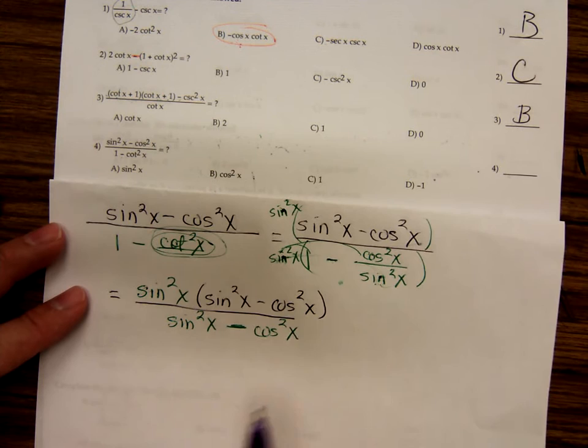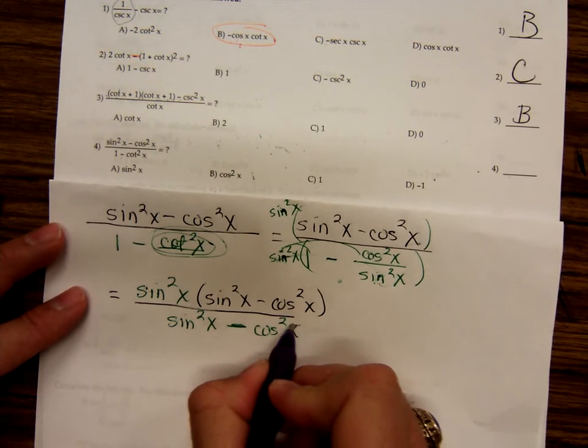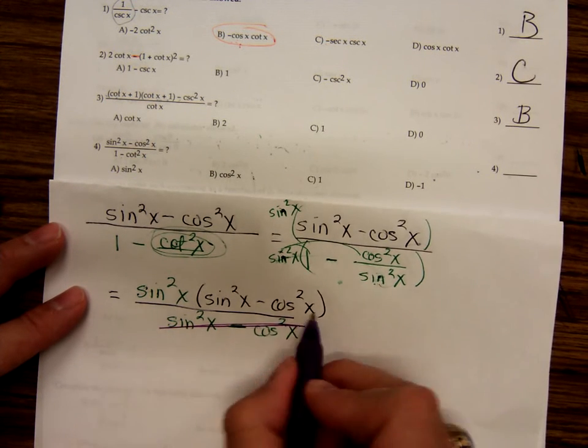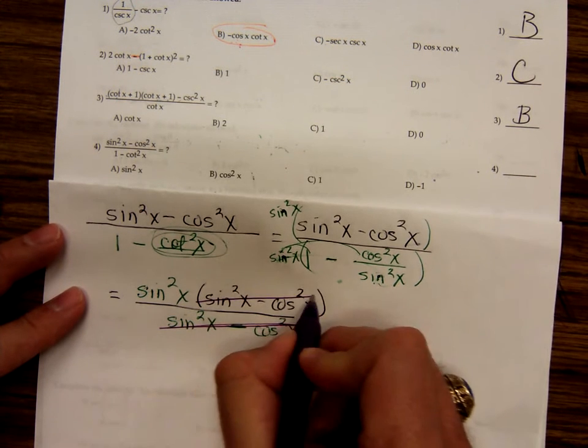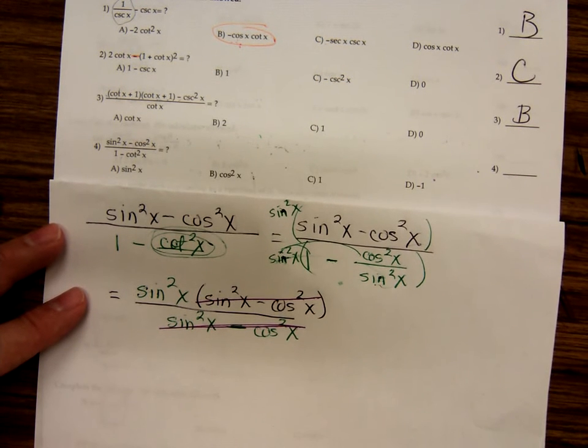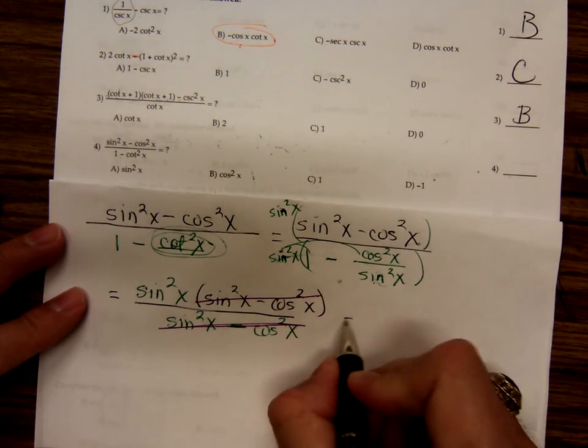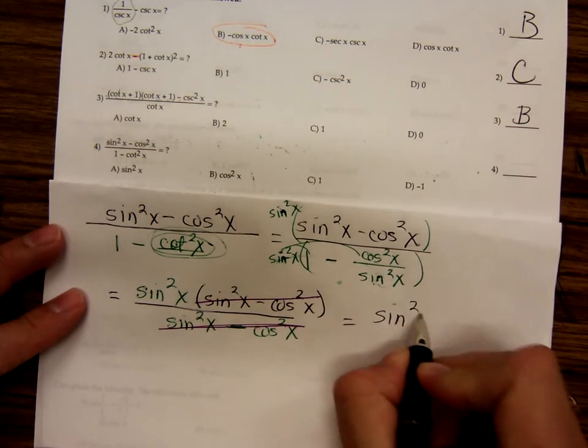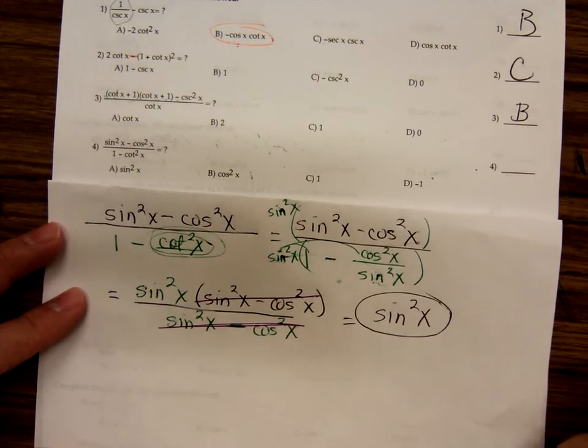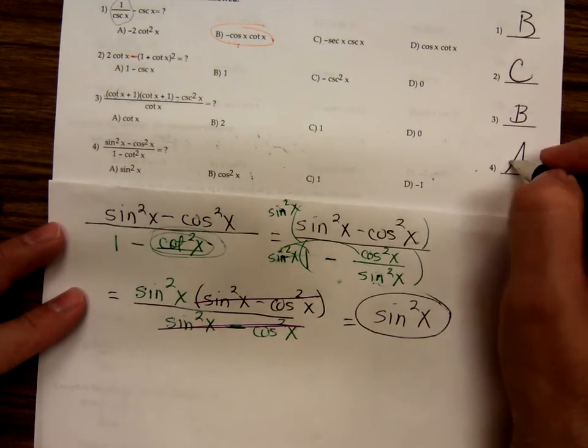What can I do now? Yeah, I can cancel sine squared x minus cosine squared x over sine squared x minus cosine squared x. And all that's left there is just a sine squared x. So that would be A.